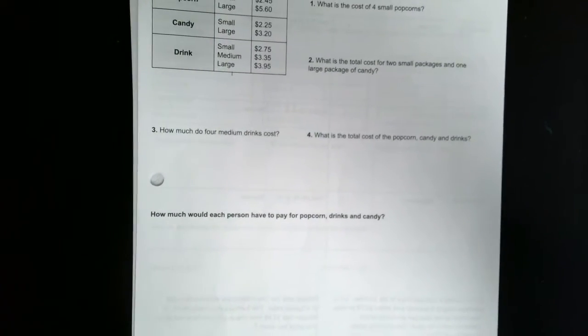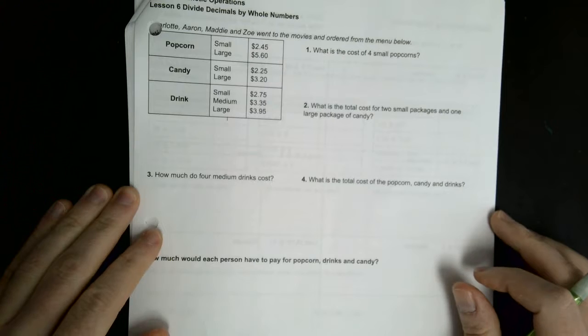So today at home, we're going to be working on page 18 in our math packet. The focus today is dividing decimals. So we're going to see how that goes. But we're going to do a little review work here with multiplication, and then we're going to work on dividing.